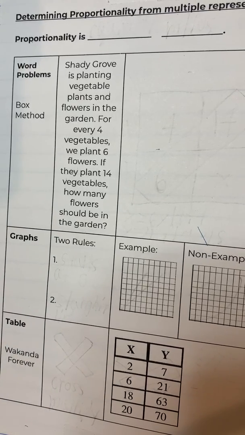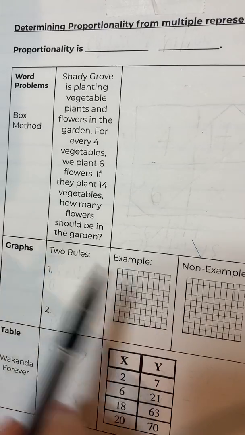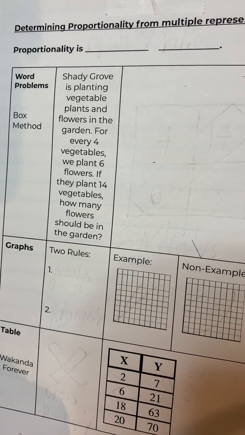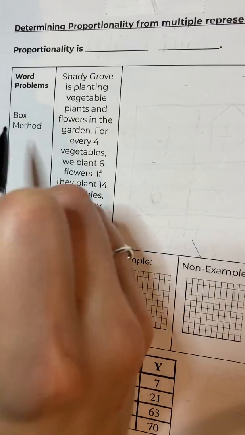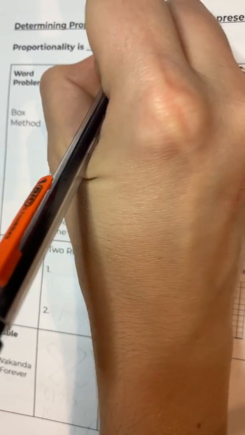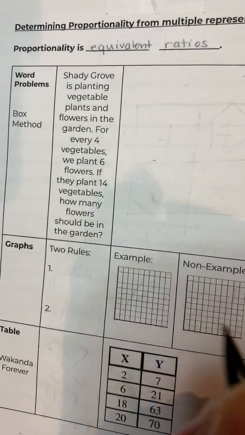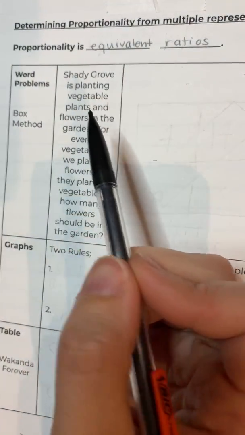These notes are about determining if something is proportional using one of the three representations that we learned about unit rate. So proportionality is basically just equivalent ratios. So let's try this problem.